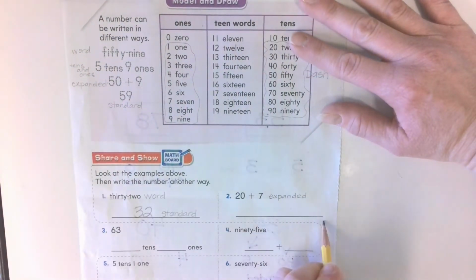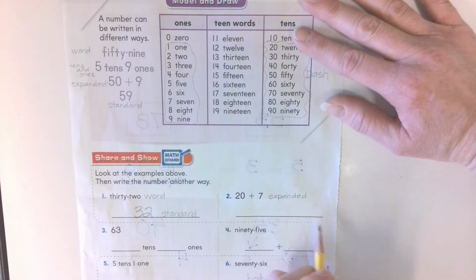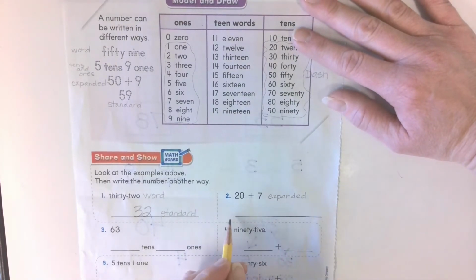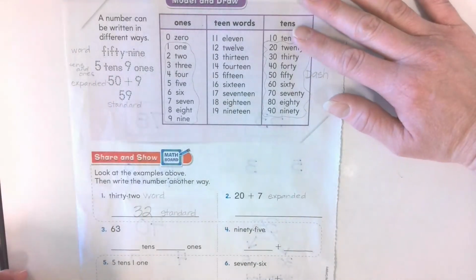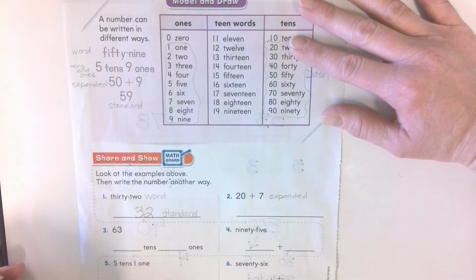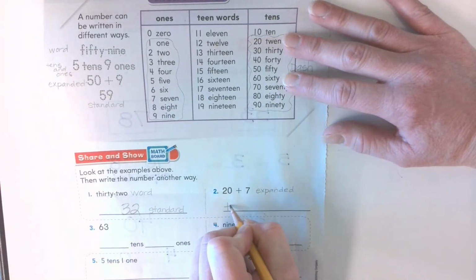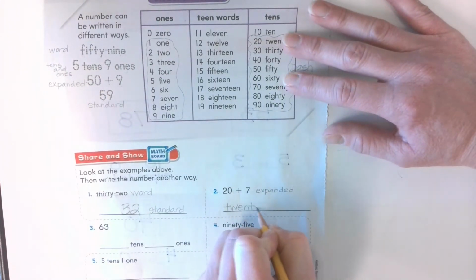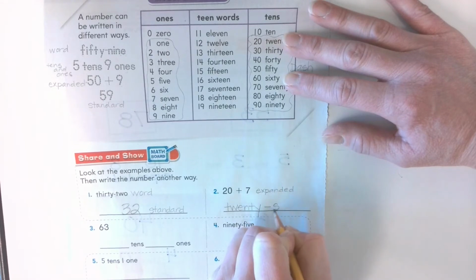Now, if we just have a line, we know that we have to write it in word form or standard form. I don't have a tens and ones chart. So if it's just a line, I have to write it in word form or standard form. Let's write this one in word form. 27.